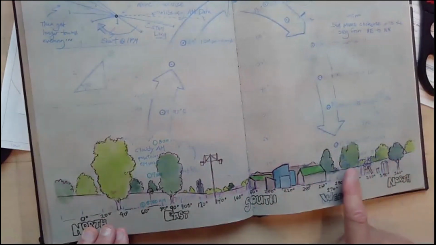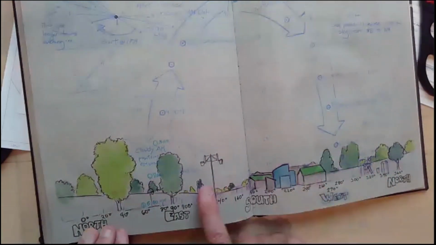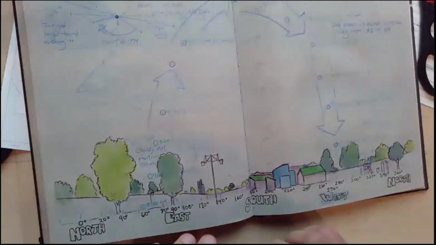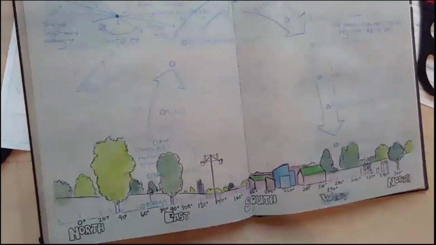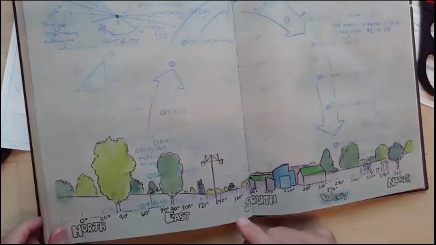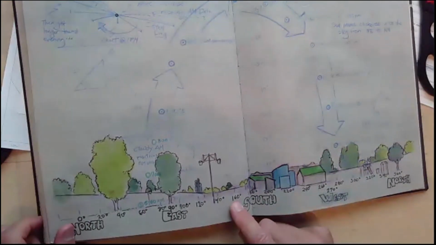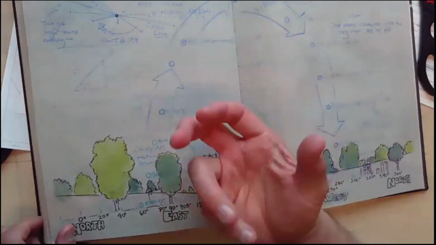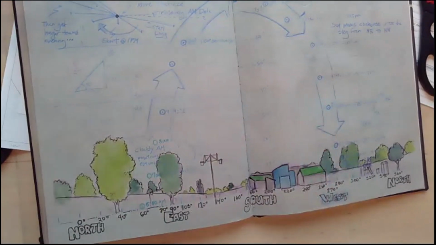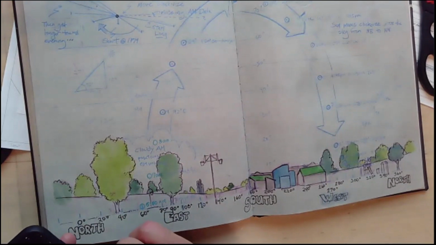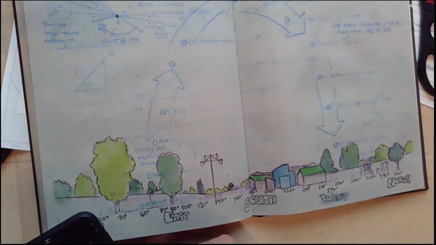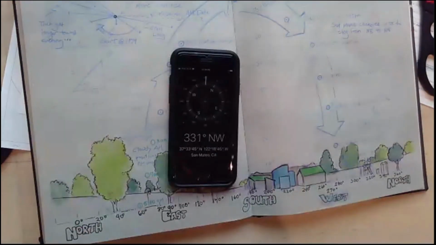Drawing this little drawing across the bottom was more challenging than I thought it should be. One reason it confused me is that I was using the compass that comes with my telephone. I thought, here's this cool thing.